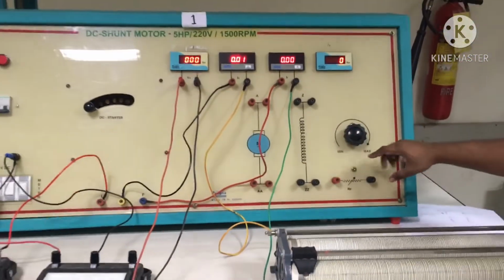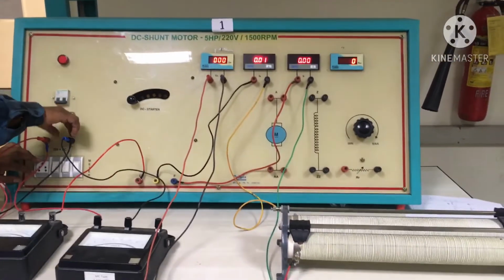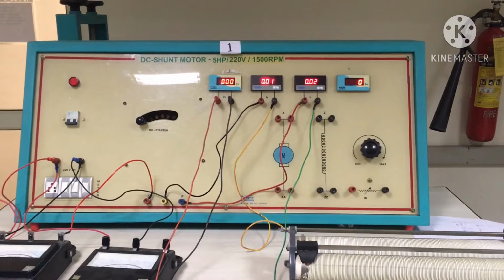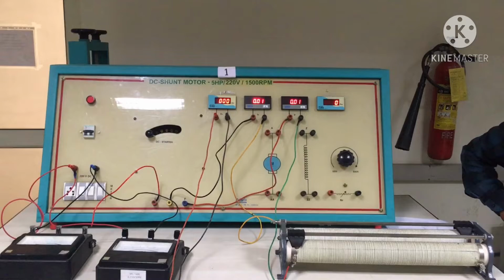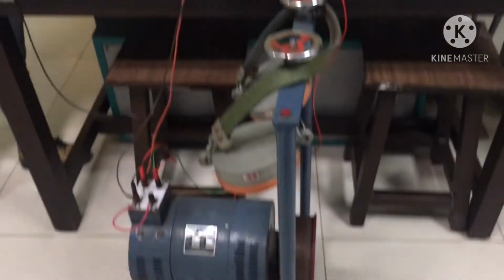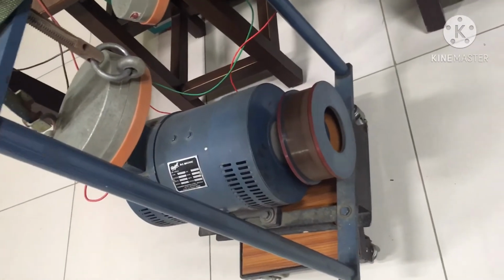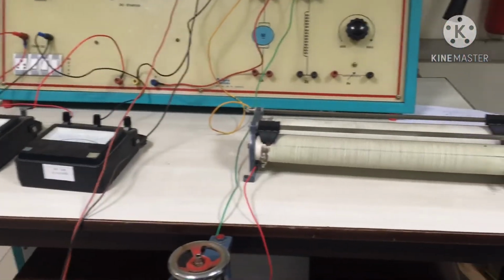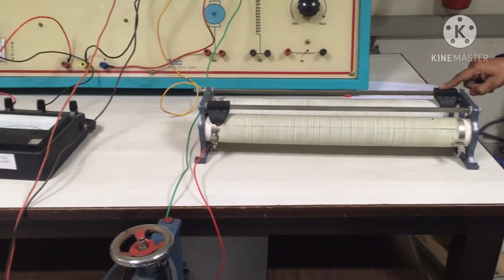We have removed the external field winding rheostat, which we had connected for Swinburne's test as well as speed control of DC shunt motor by varying the flux per pole. Now we can switch on the MCB and start the DC shunt motor by using the 3-point starter. Now we can see the motor is running at no load condition. We have not connected any load. We can also observe that the armature controlled resistance is at minimum resistance position.